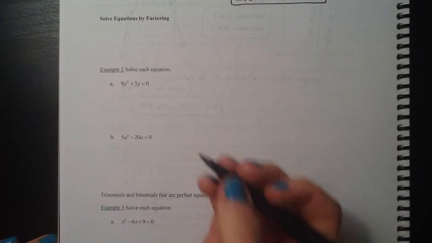Okay, so in this next part of 4.3, we're going to recap a lot of the factoring methods that we know. So the first technique that we need to learn is when we're solving by factoring. So say we come up with something that looks like this, and I'm going to use the factors that I had on the previous page.